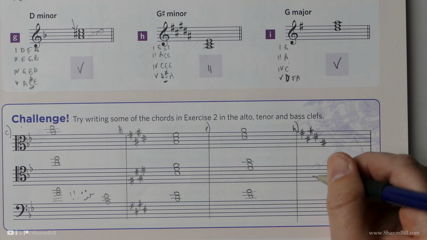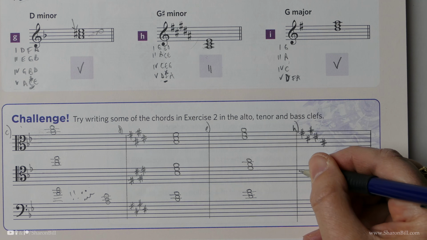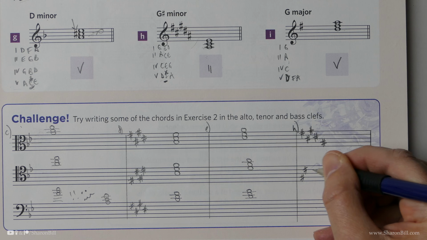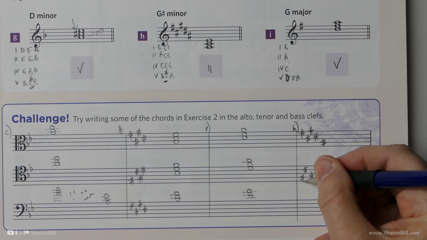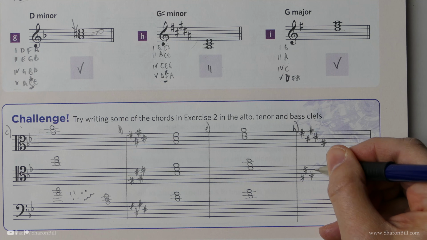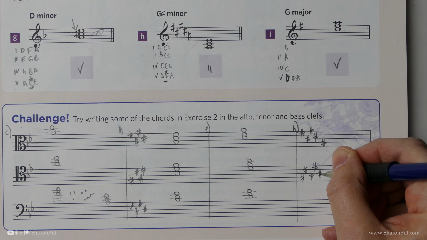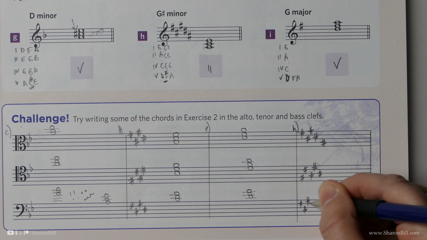That's right, and then in the tenor clef, we're going to have to go down, so the F sharp, C, B, A, G, F sharp, F, C, C, B, A, G, D, and A sharps, that's that.